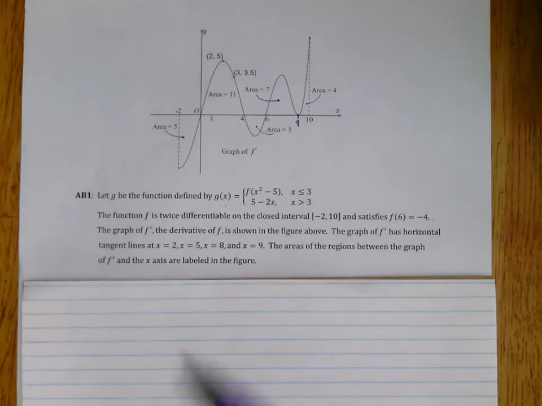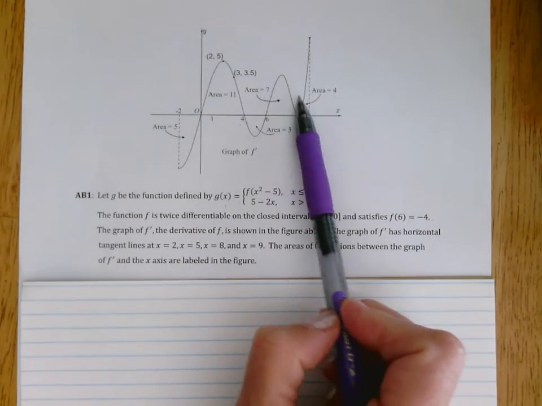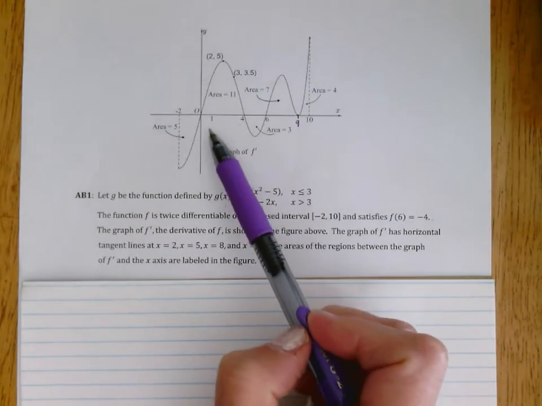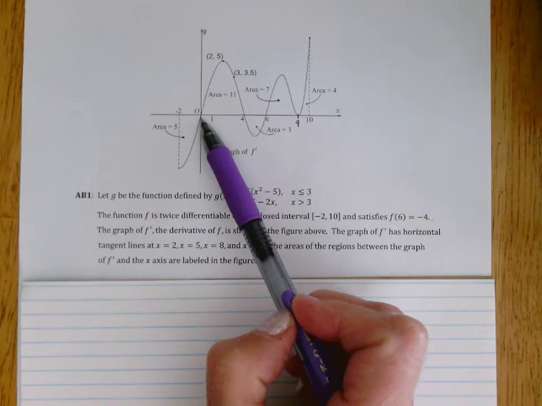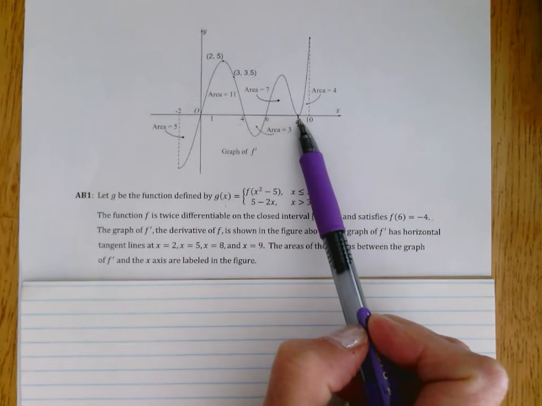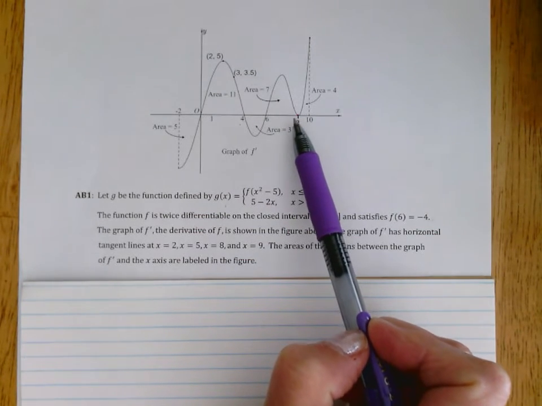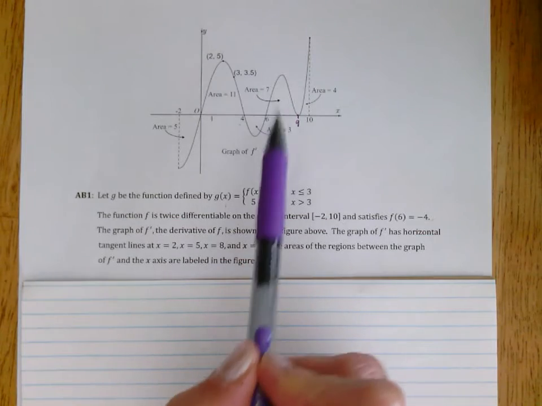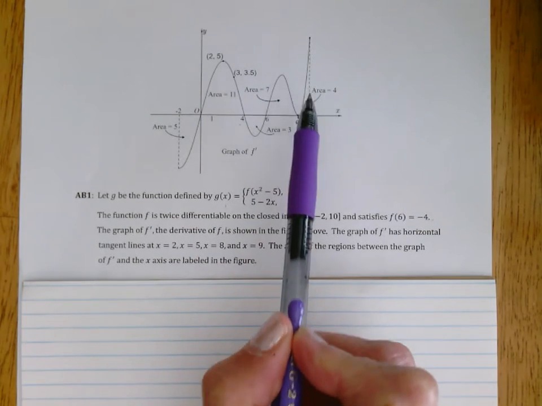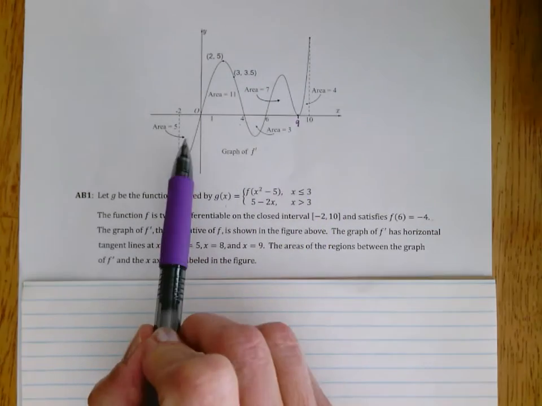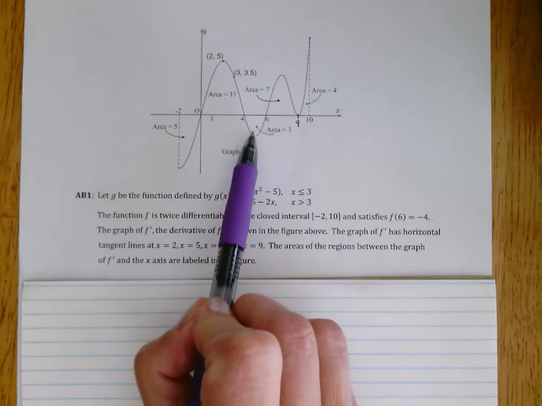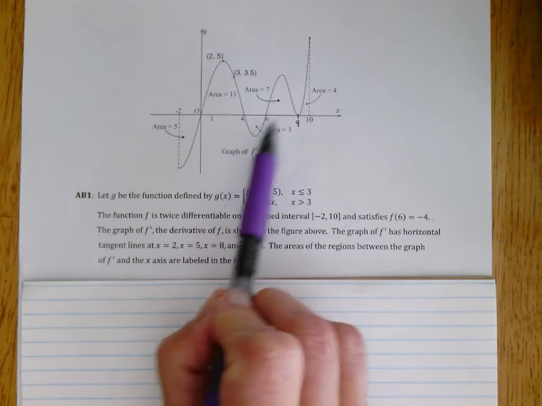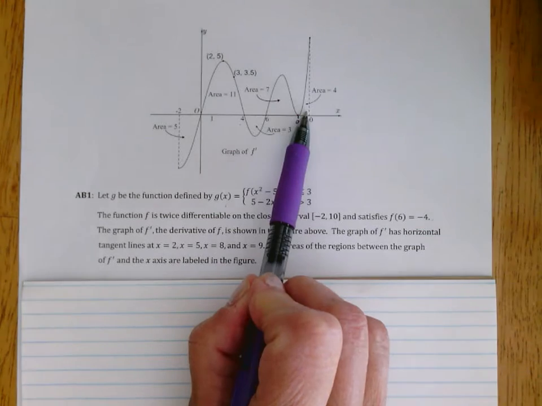So let's look at this graph. This is the derivative. So remember, when you have a derivative, your critical values are where it crosses the x-axis. So the critical values of the first derivative are 0, 4, 6, and 9, touches here. And then the horizontal tangents that were mentioned, those are critical values of the second derivative. And then we have area. This is 5, but remember it's negative because it's below the x-axis. 11, 3, but negative because it's below the x-axis. 7, and this little area is 4.